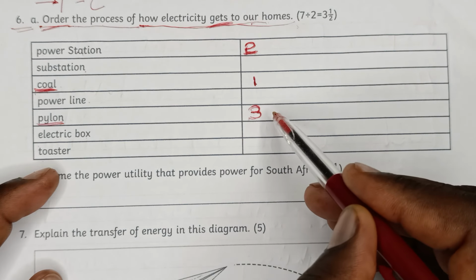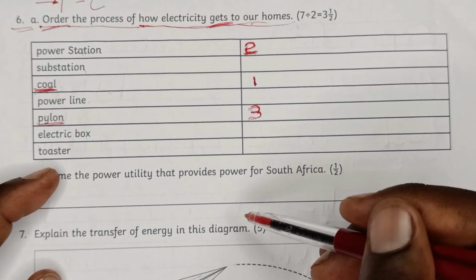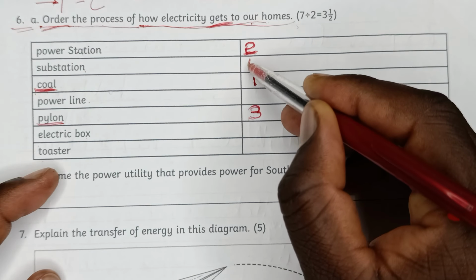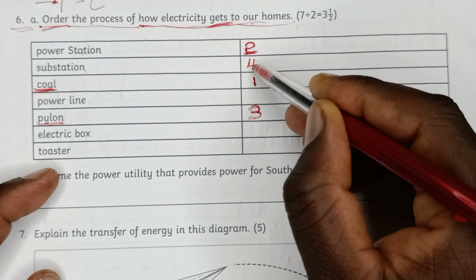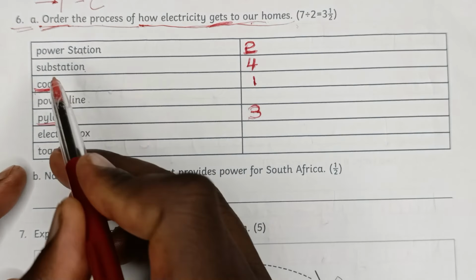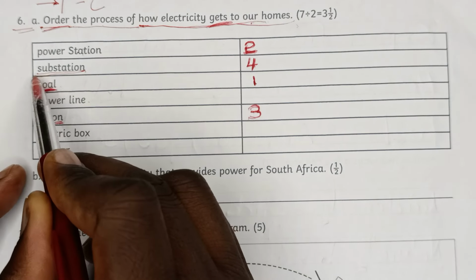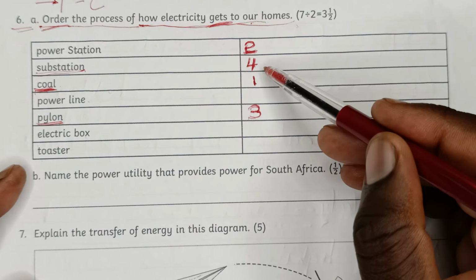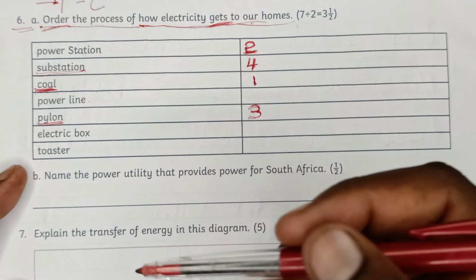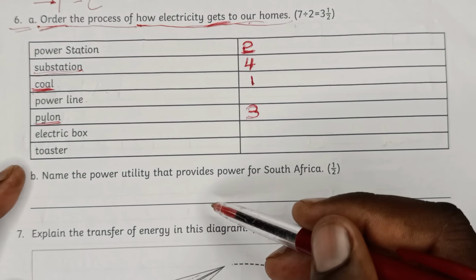From pylons, it goes to a substation. So substation will be number 4. The substation regenerates it and makes it stronger.